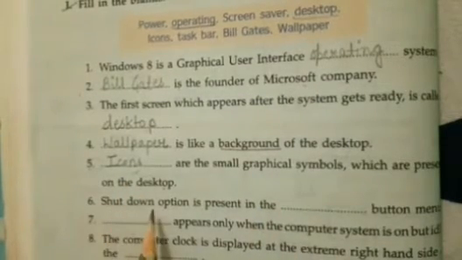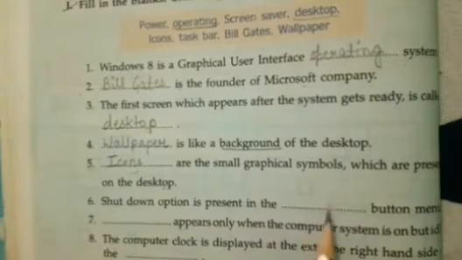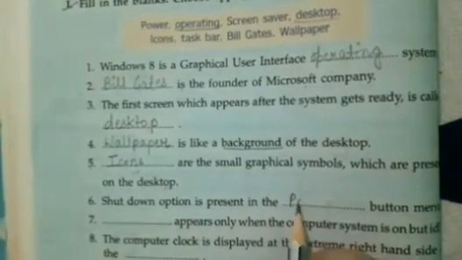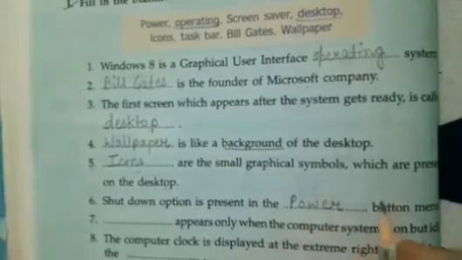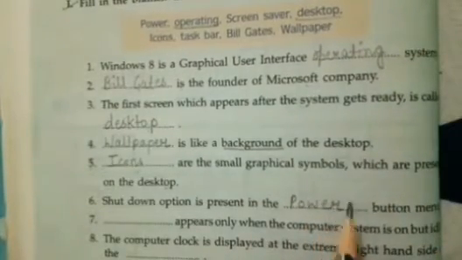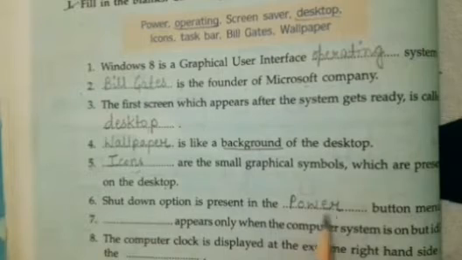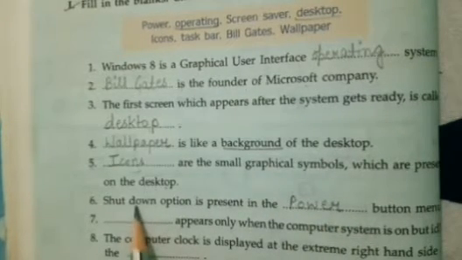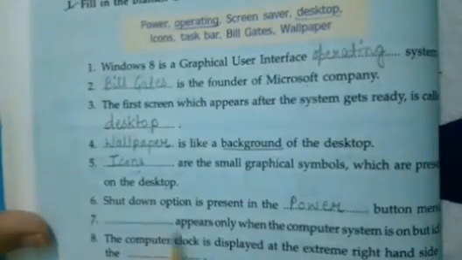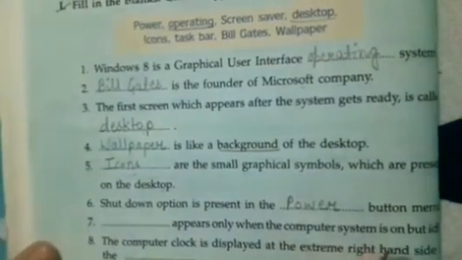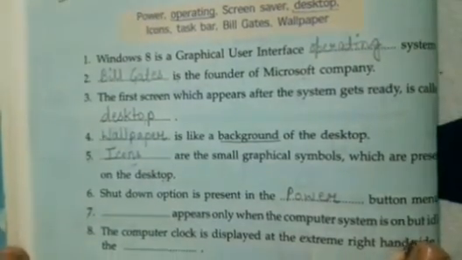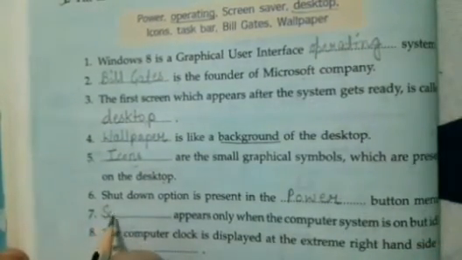Now sixth part. Shutdown option is present in the dash button menu. Yes, it is present in the power button menu. Where it is present? Power button. Okay, if we want to shut down a computer, we have to click on the power button. Okay, from there we'll get the option of shutdown. Now come to the seventh part. Dash appears only when the computer system is on but idle. Yes, now children, screensaver.